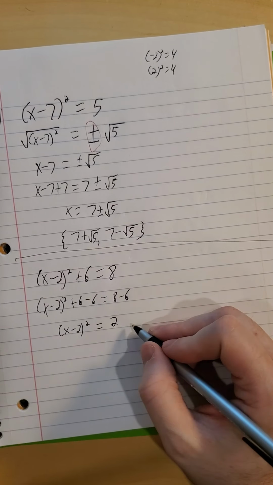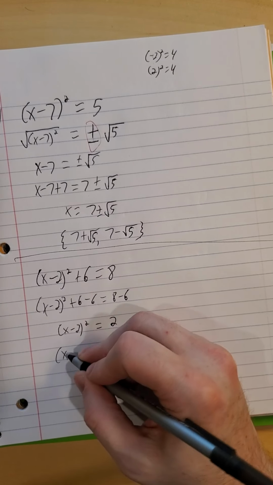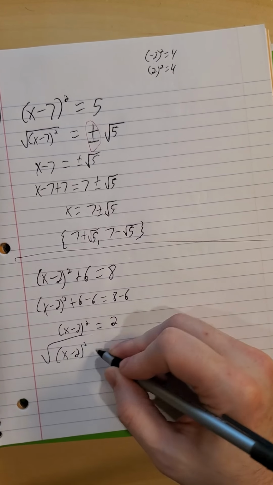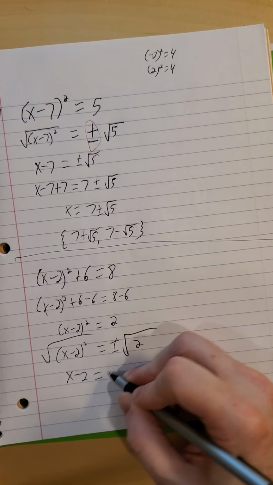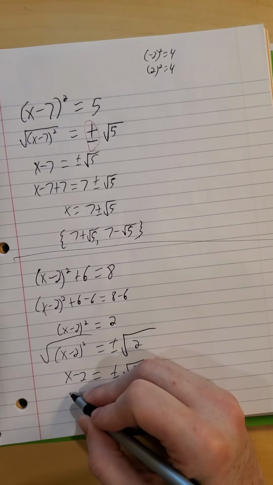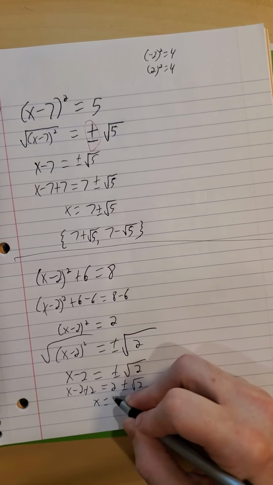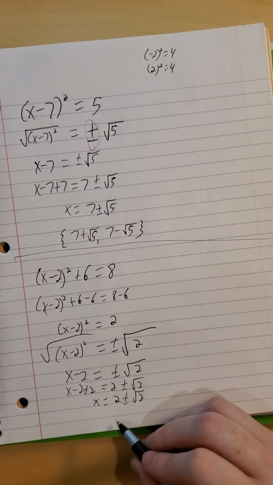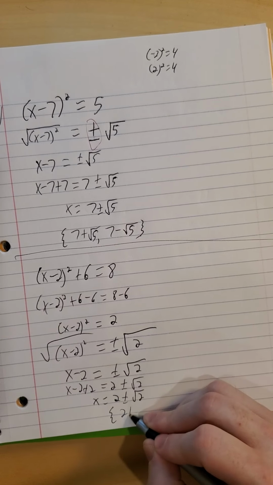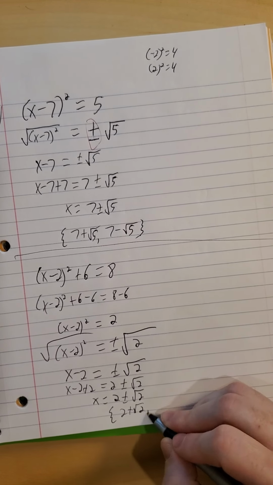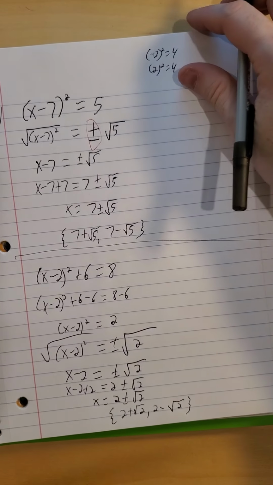So now that we have what we want, perfect square equals constant, then we introduce the square root on both sides, plus or minus on the side with the constant. So x minus 2 is plus or minus square root of 2, and we'll just add 2 to both sides. So x is 2 plus or minus square root of 2. That is in the set of reals, so we get to keep both of those. So 2 plus square root of 2 we'll keep. 2 minus square root of 2 we will also keep in our solution set.